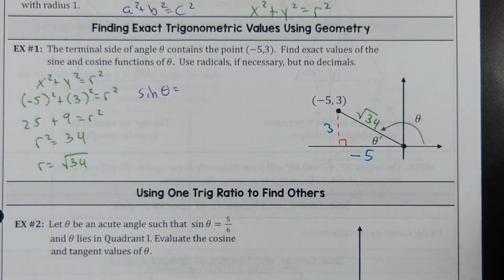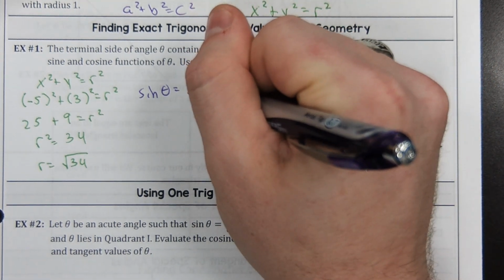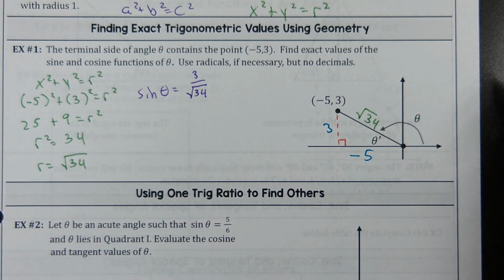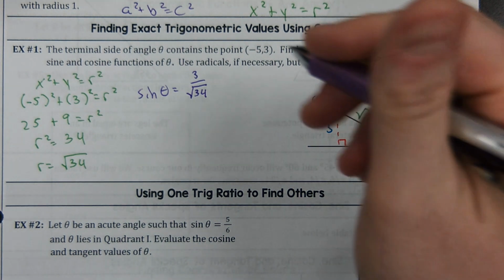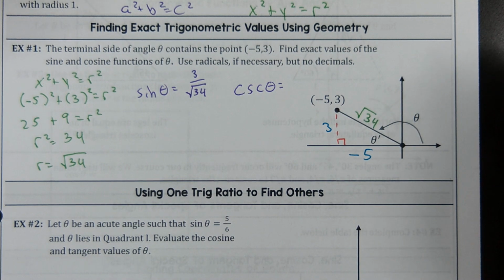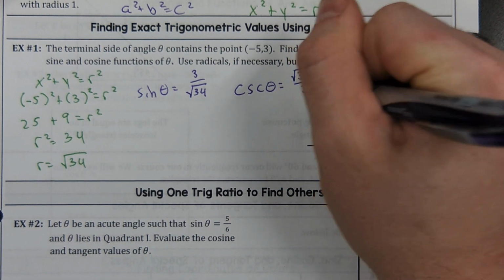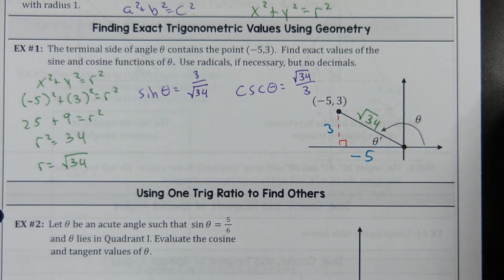Sine of theta, y over r, 3 over square root of 34. The reciprocal function to sine is cosecant. Literally, flip the fraction over, r over y. So yes, I'm doing that early, but we might as well. So this is cosecant, CSC.